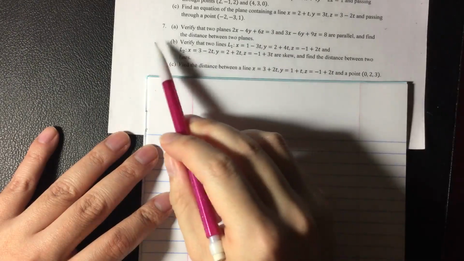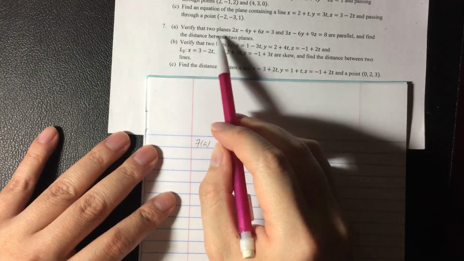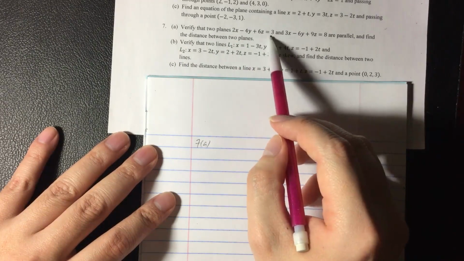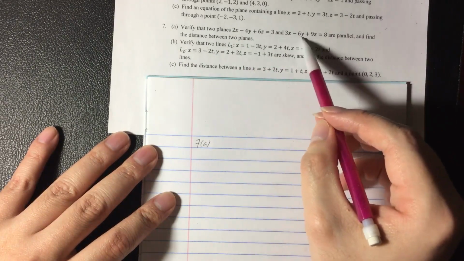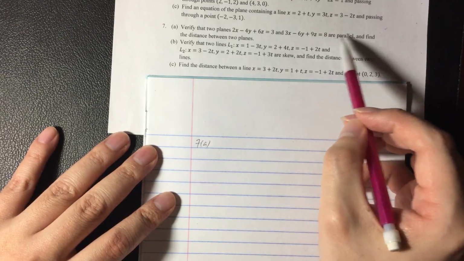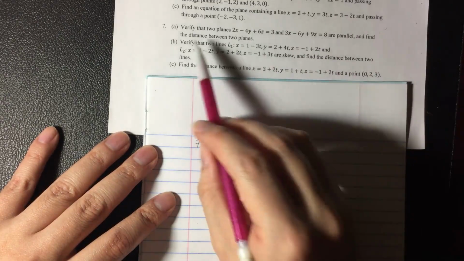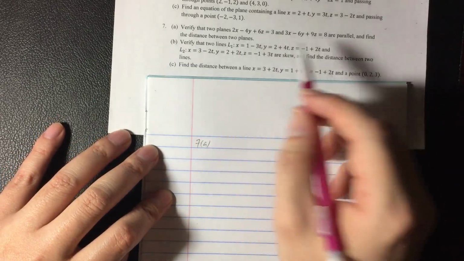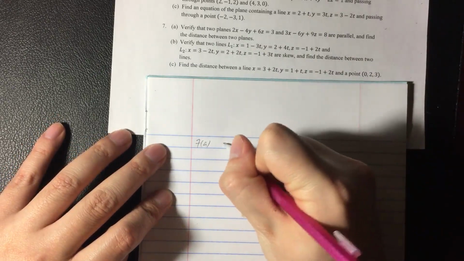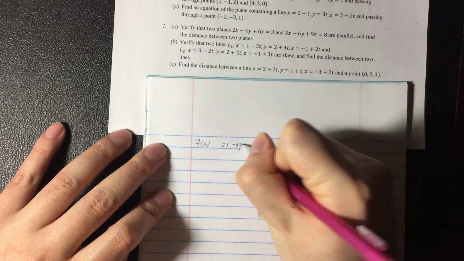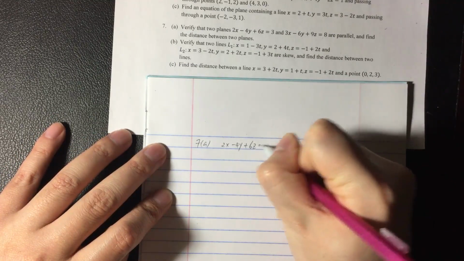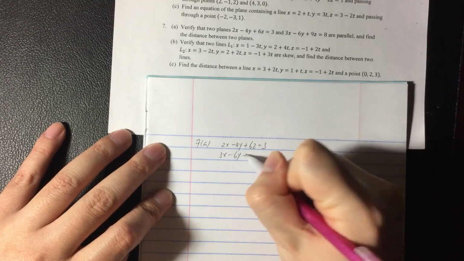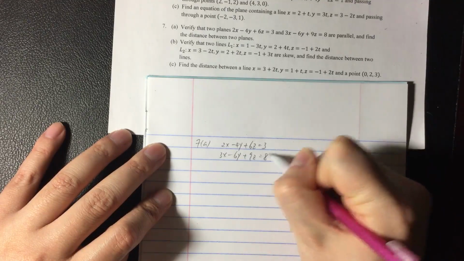Number 7, part A. Verify that two planes 2x minus 4y plus 6z equals 3 and 3x minus 6y plus 9z equals a are parallel, and find the distance between the two planes. Let's first verify these two planes are parallel. The first plane is 2x minus 4y plus 6z equal to 3. The second plane is 3x minus 6y plus 9z equal to a.